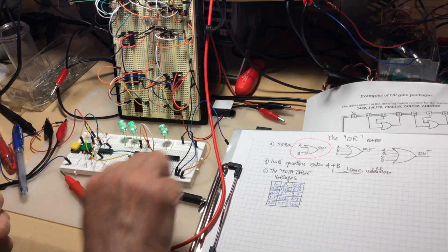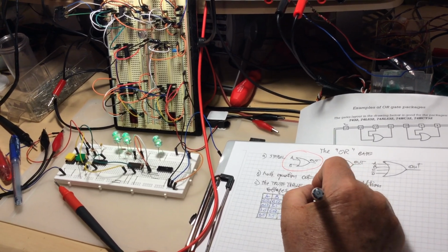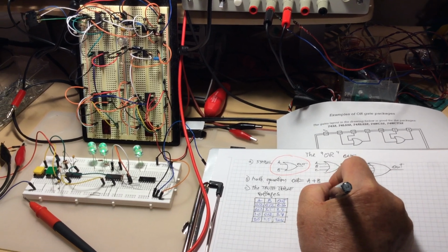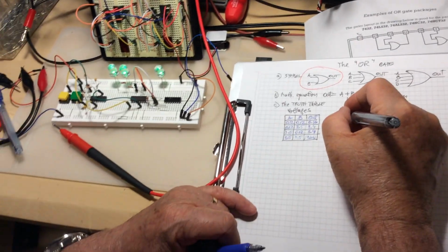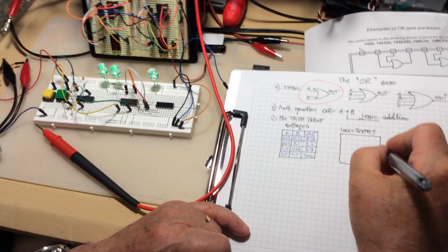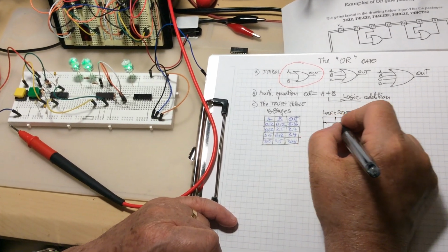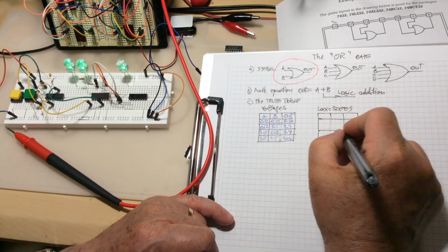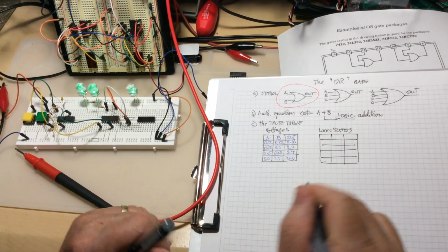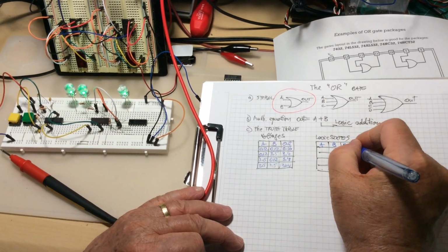But what I want to get, actually, is another kind of version of this table, which is about the logic states. The table is going to look identical to the other one. So then, this is the input A, this is the input B, and this is the output.